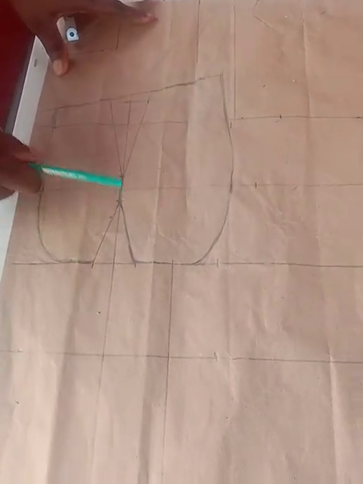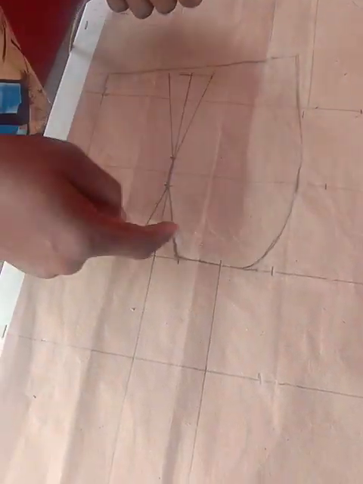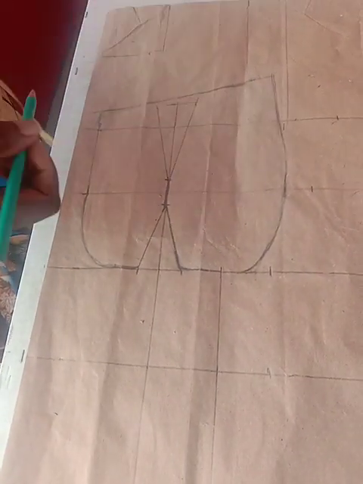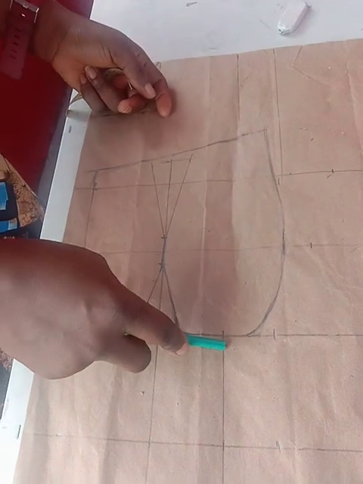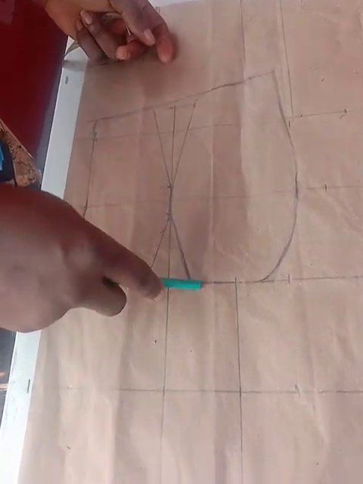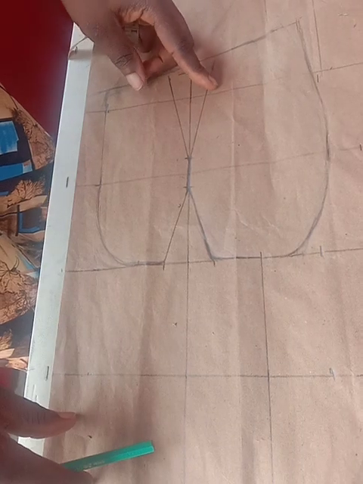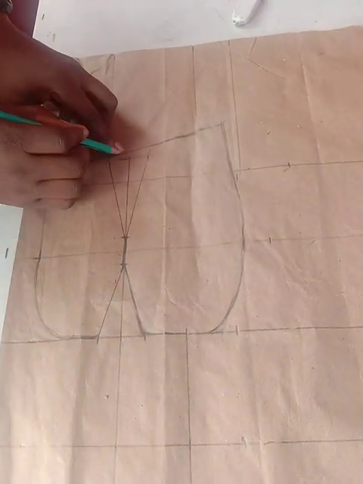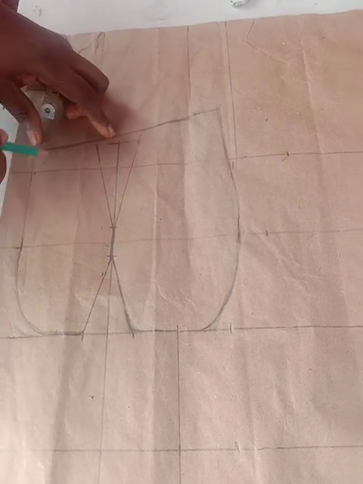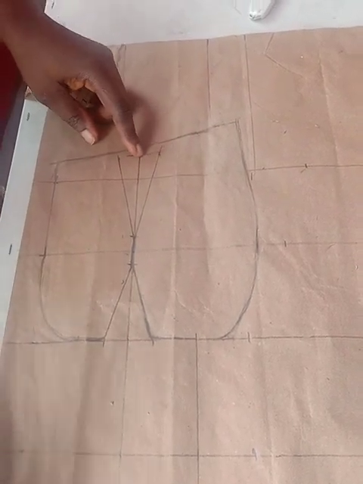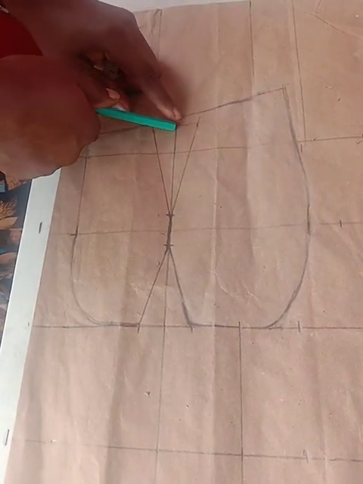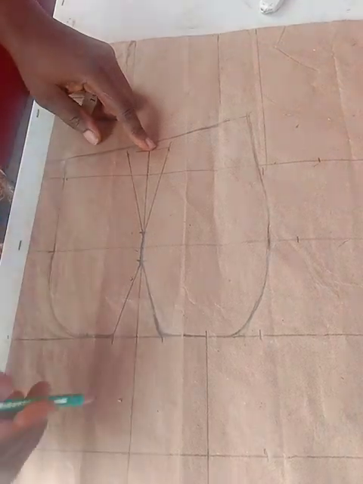But in this case, because I'm doing a cutout corset group, I'm going to extend my dart position to my chest line and even above the chest line with 1 inch. It can be more than one. This is not the standard measurement, but for me, I use 1 inch above my chest line. So this is the 1 inch.